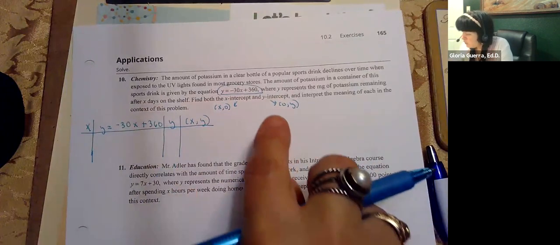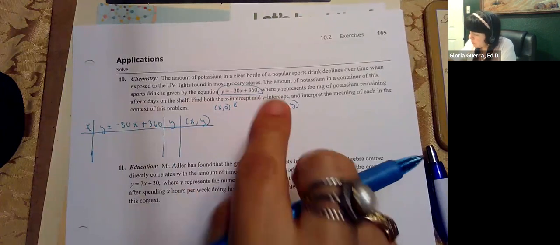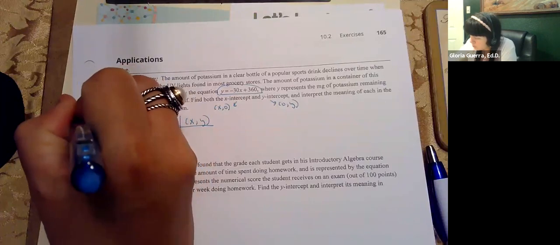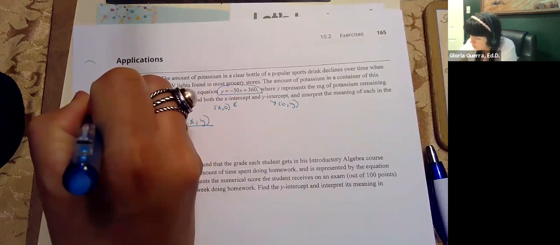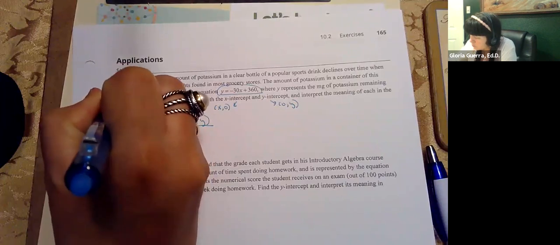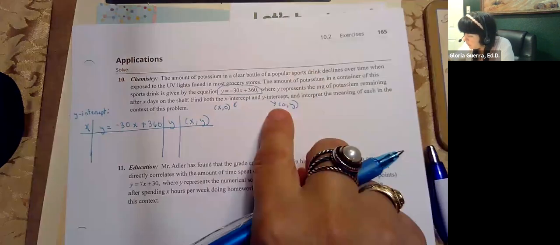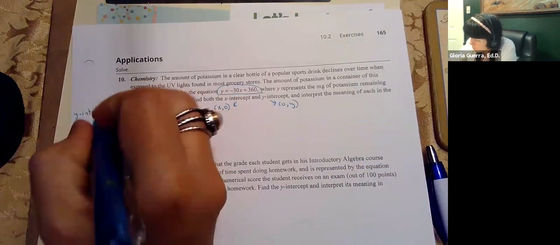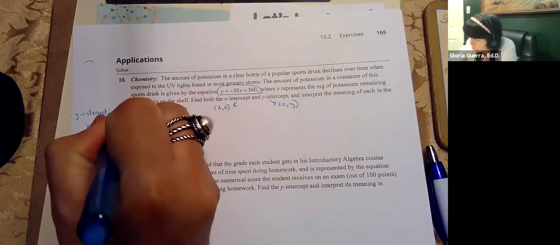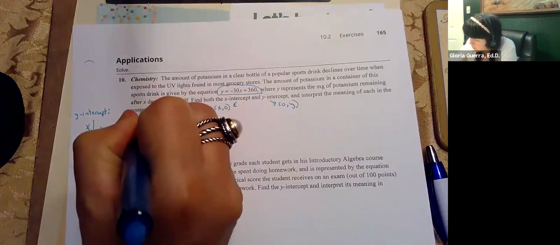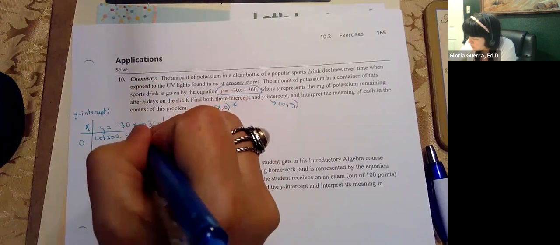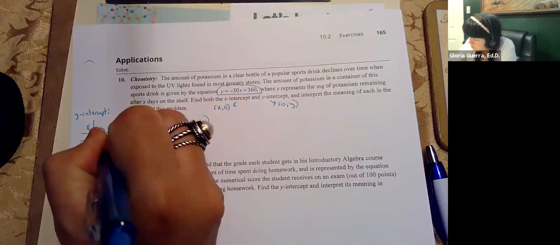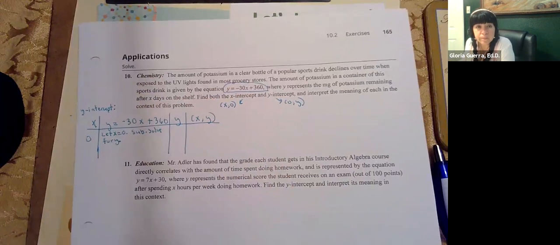So if I do the y-intercept first, put that here, y-intercept, (0, y). So I'm going to let x be 0, substitute, and solve for y.